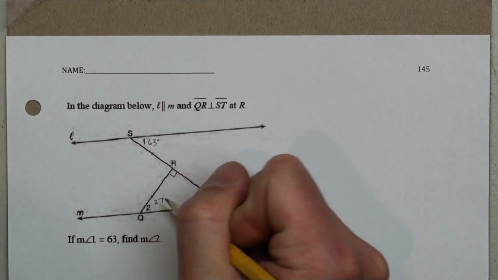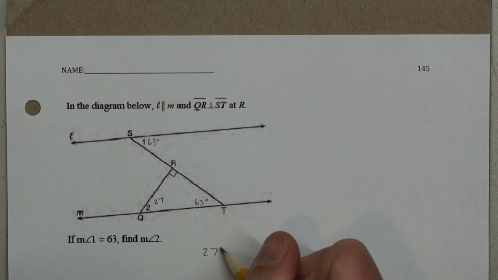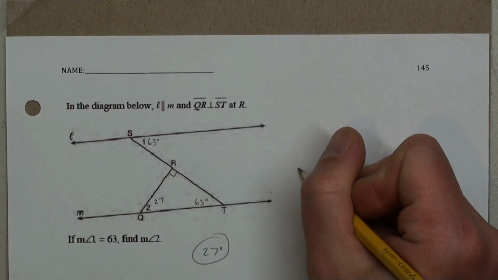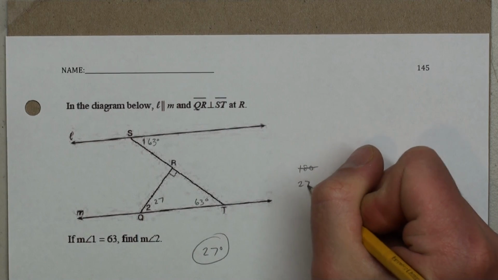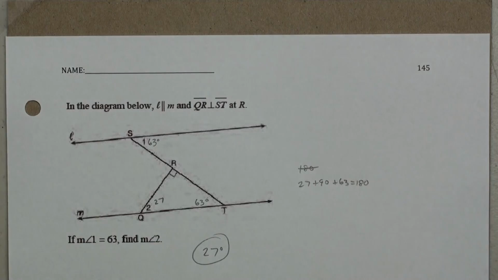So this is 27. That's the measure of angle 2, 27 degrees. And we should show a little work like 27 plus 90 plus 63 equals 180. That's all you need to show, though.